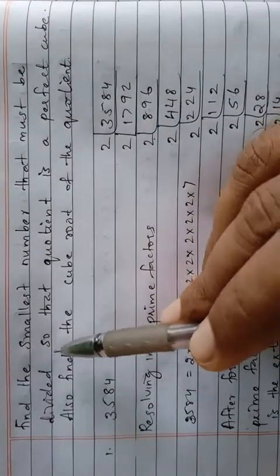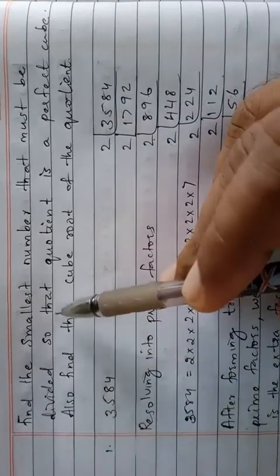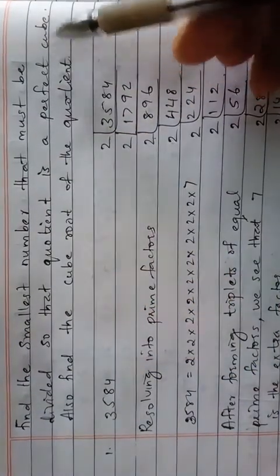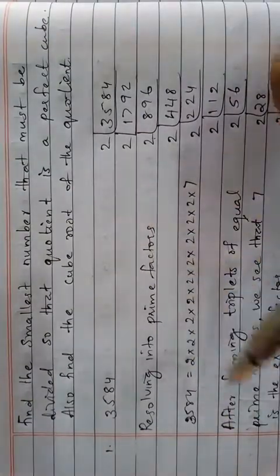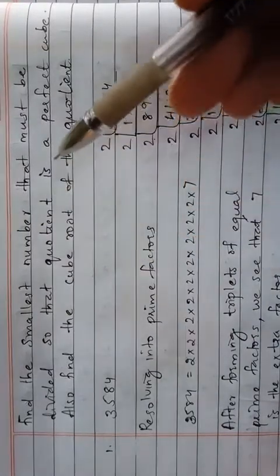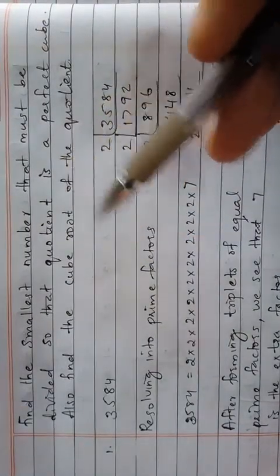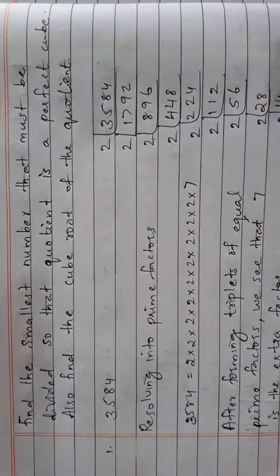Next is: find the smallest number that must be divided so that the quotient is a perfect cube. Also find the cube root of the quotient. This is also the same as the previous question. Here instead of multiplication we are dividing. So again, whenever you have a number, do the prime factorization first.